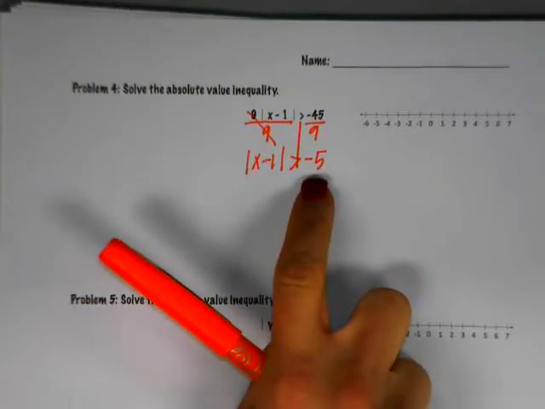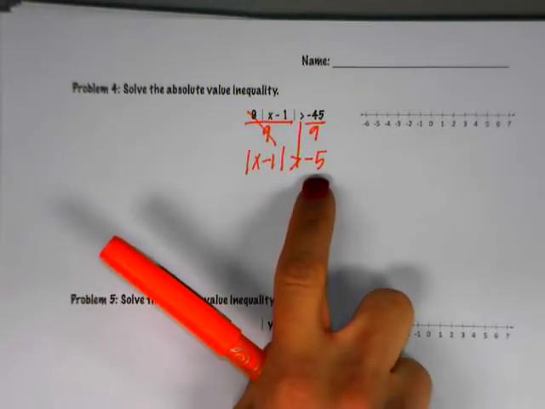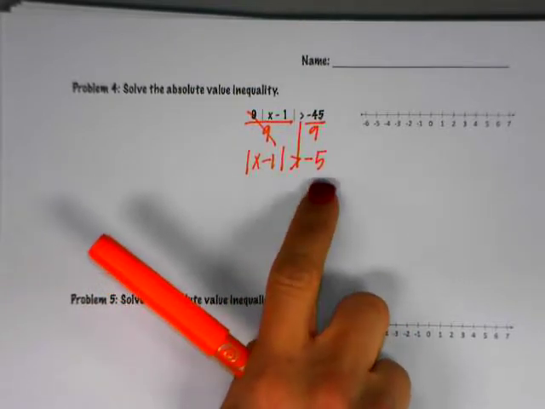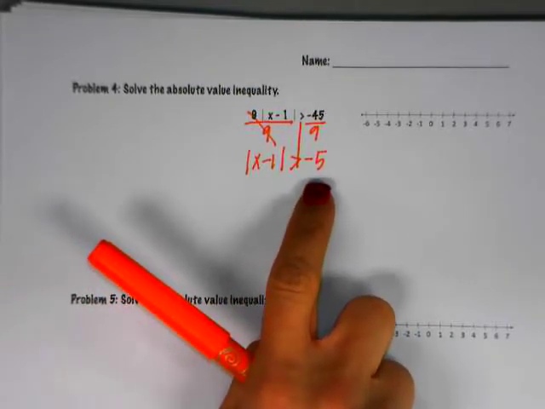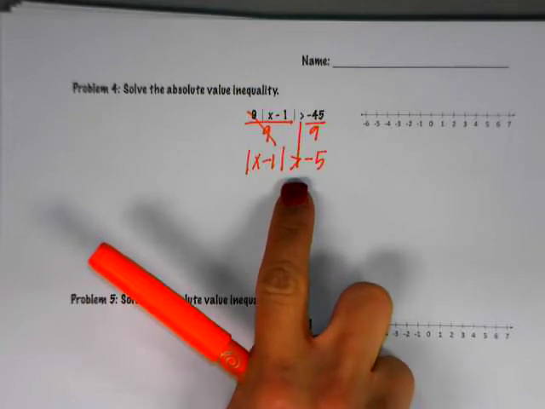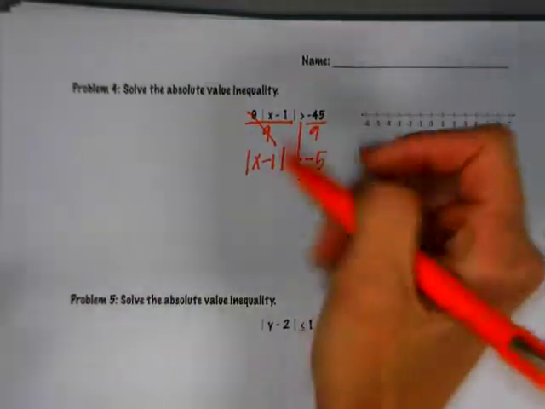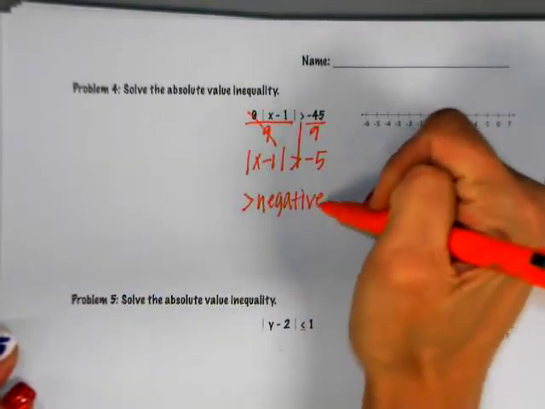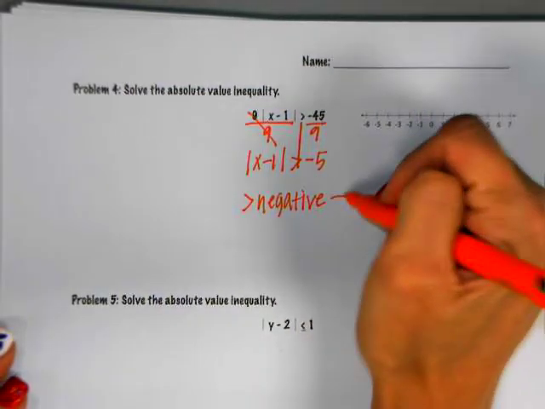Okay, is that 0 or a negative? Yes. So it's going to be one of our special cases probably. So think about bigger than a negative. Is that going to be all positives or all negatives? All positives. So what do we think it's going to be? Infinite, yep. So bigger than a negative includes all positive numbers and 0. So that means infinite solutions.